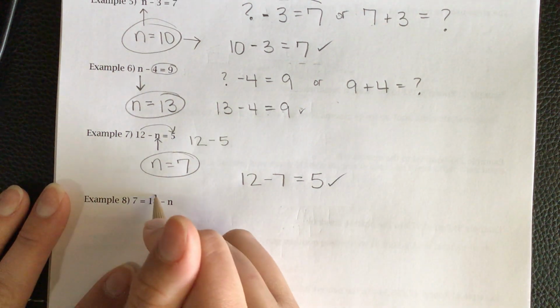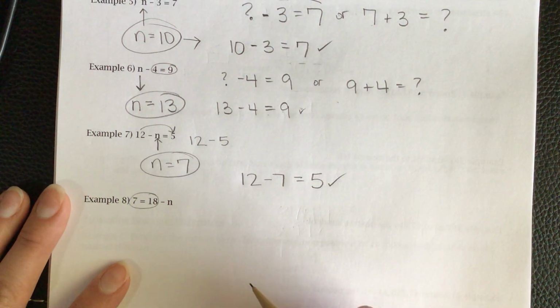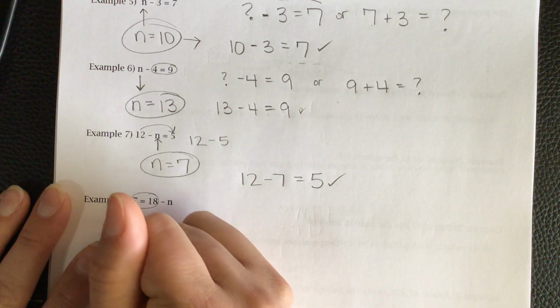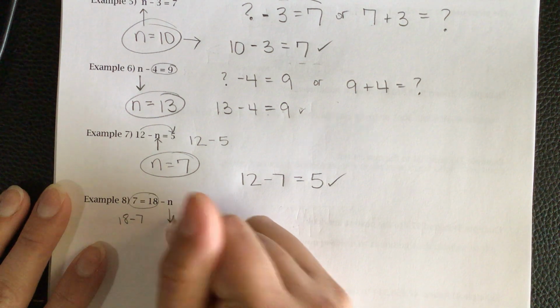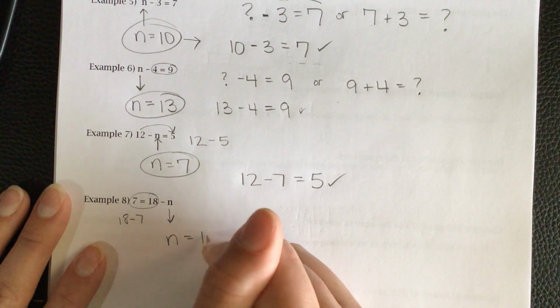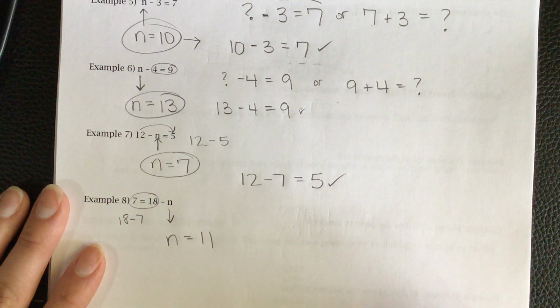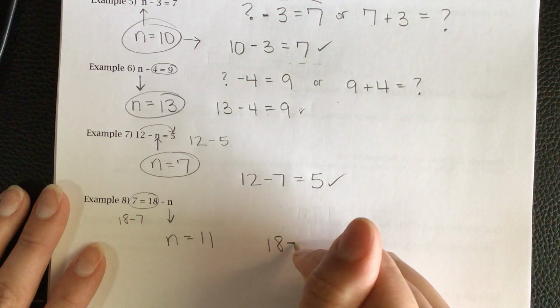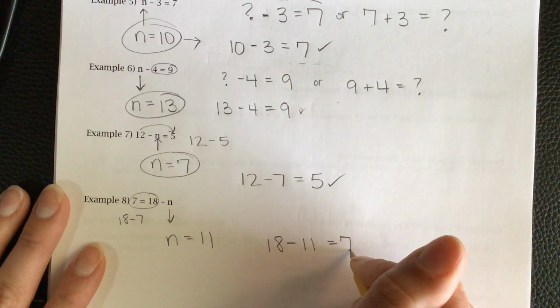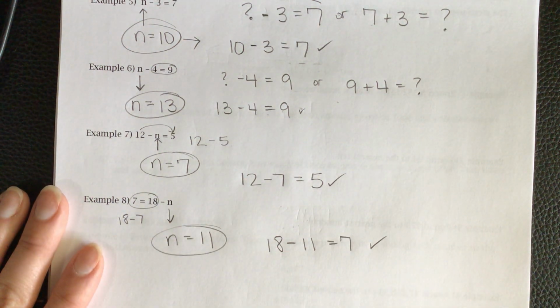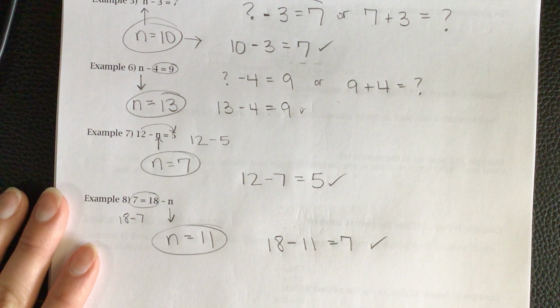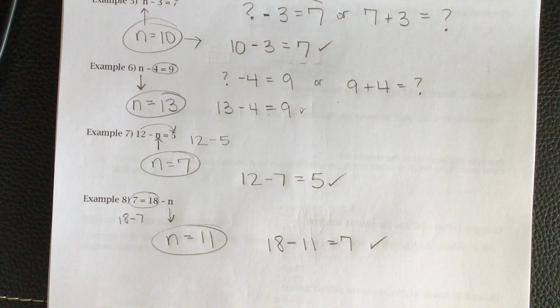We could also combine our 7 and our 18. And we know that 18 take away 7 is going to be equal to our answer, 11. Because 18 take away 11 is equal to 7. And that is subtraction with whole numbers, section 1.3.